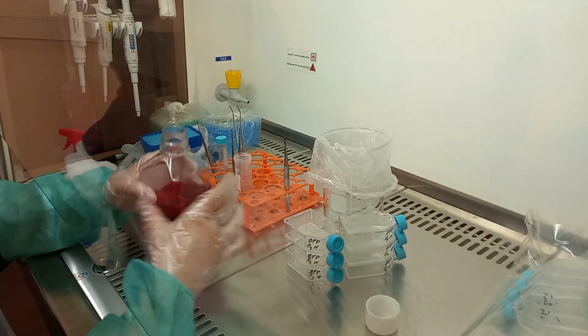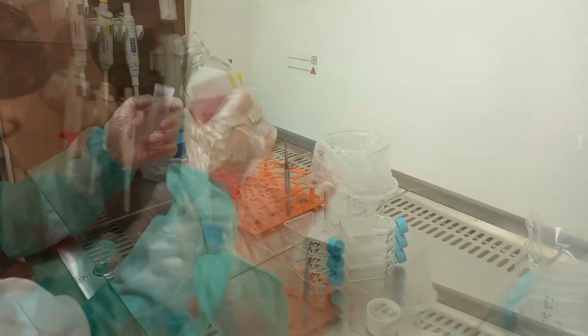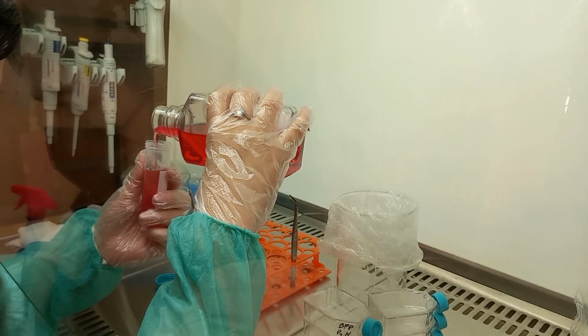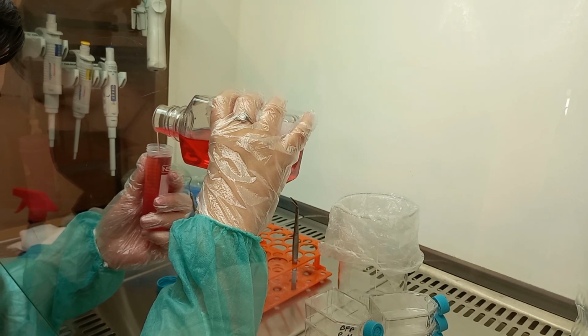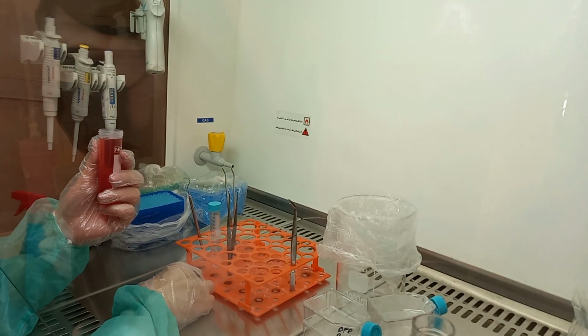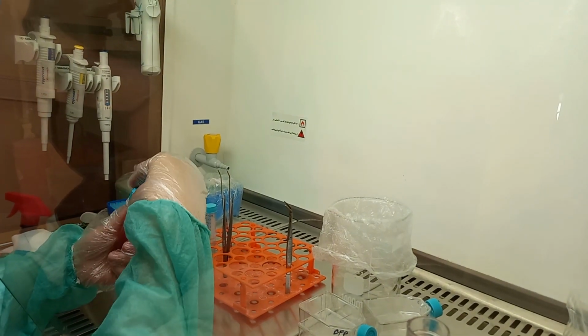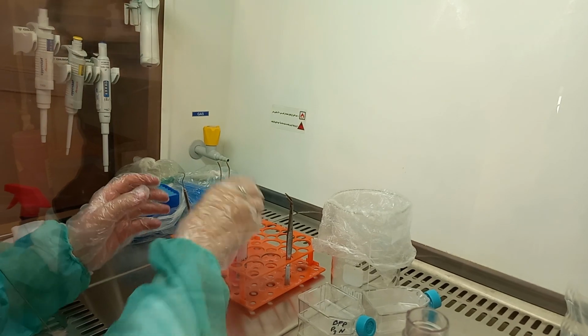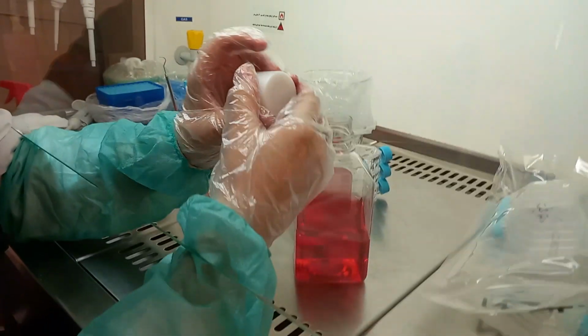Then the medium is added to the tube until the mix reaches the final volume of 50 milliliter. But why did we mix these? The type of the DMEM that we use here does not have any proteins, lipids, or growth factors, which all are necessary for the cells to grow. So to supply these and other nutrients, bovine serum is added.